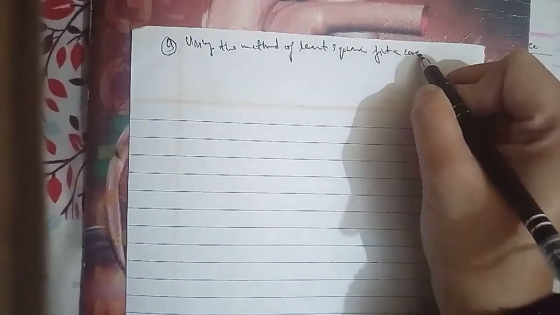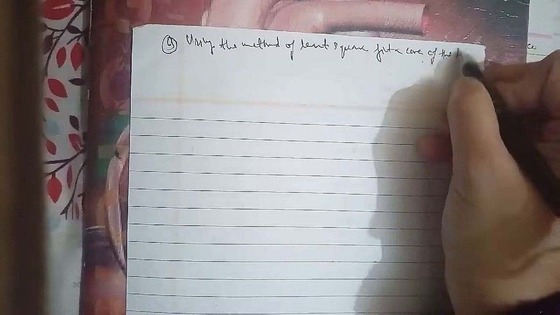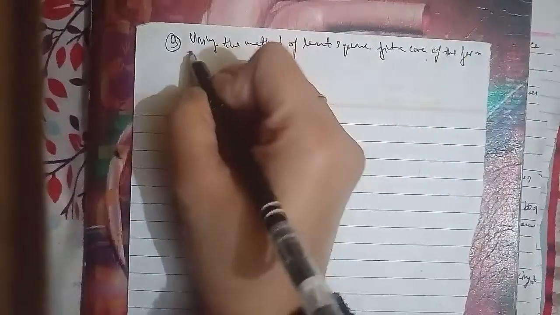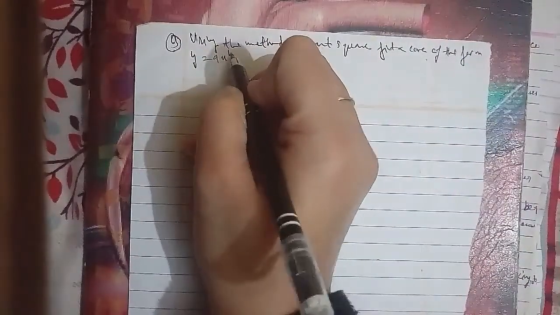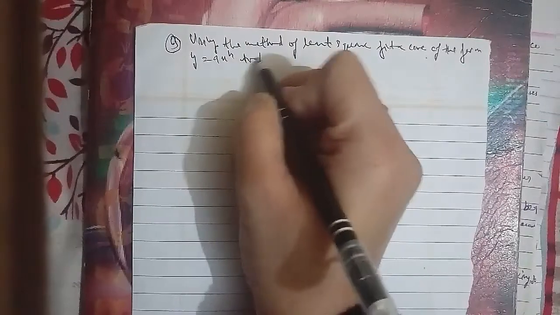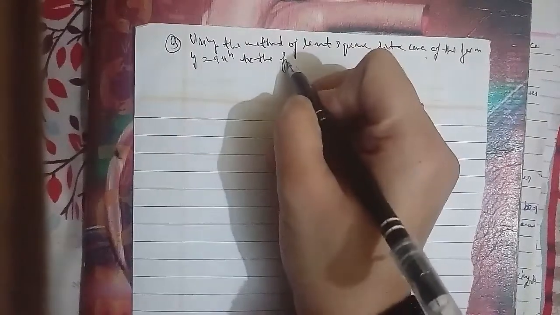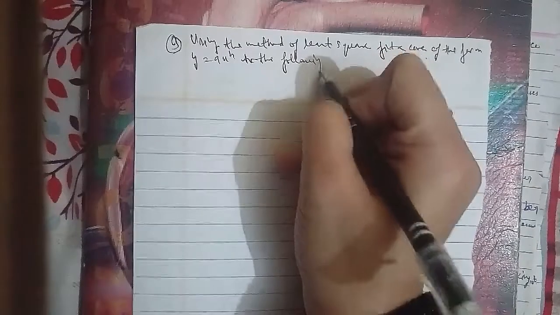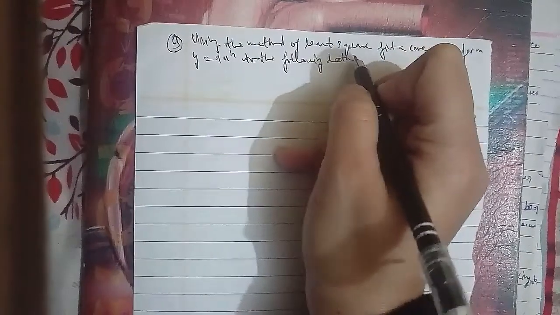We have the values of x and y: x is 1, 2, 3 and 4, and y is 4, 11, 35 and 100.